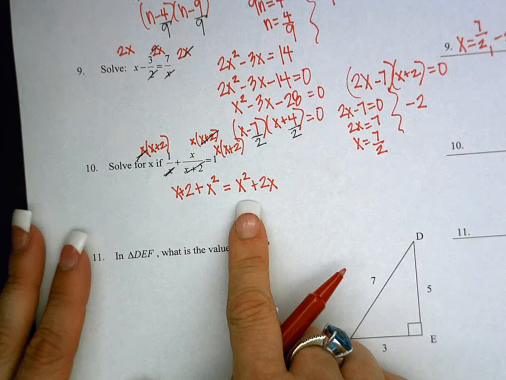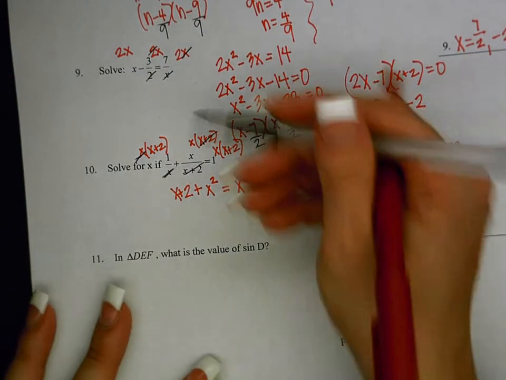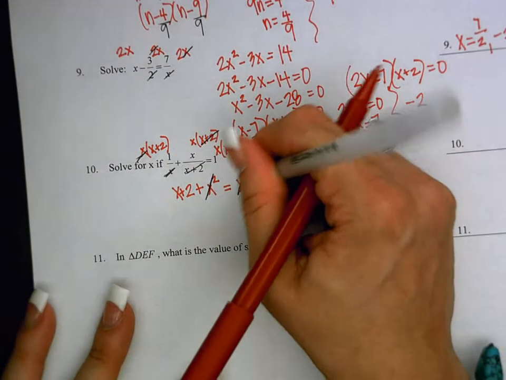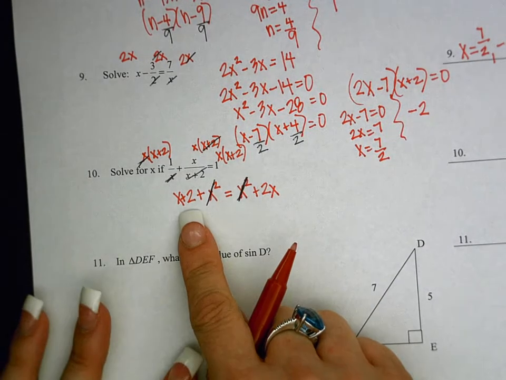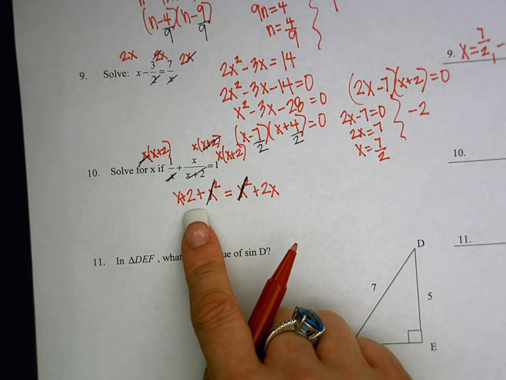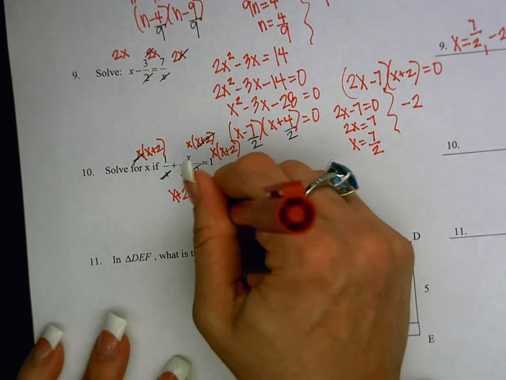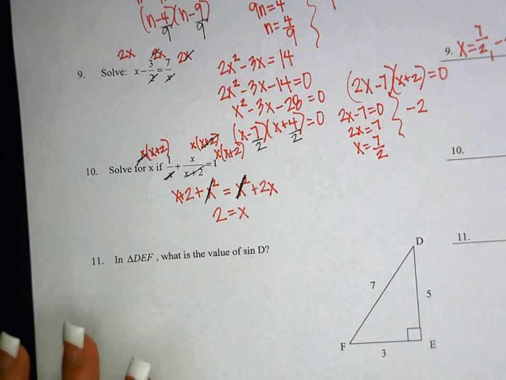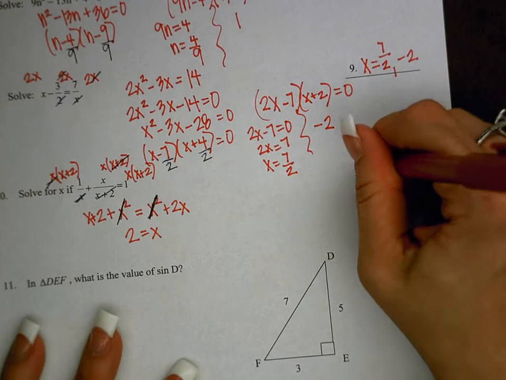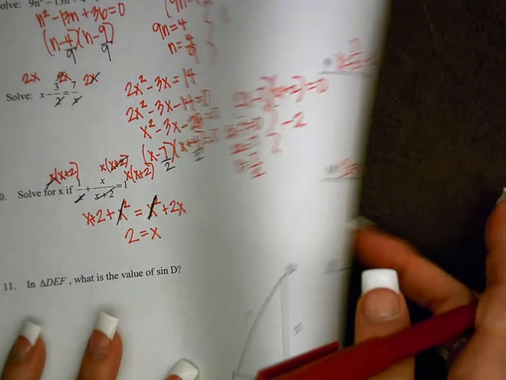Here, if you move the x squared to either side, they're going to end up canceling each other out. Then, since there's no more x squared, you're going to put letters on one side, numbers on the opposite side. So if you move the x, we get 2 equals x.